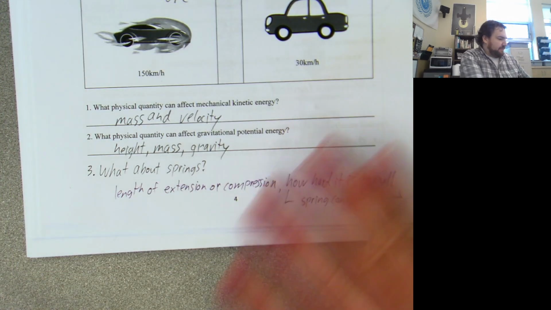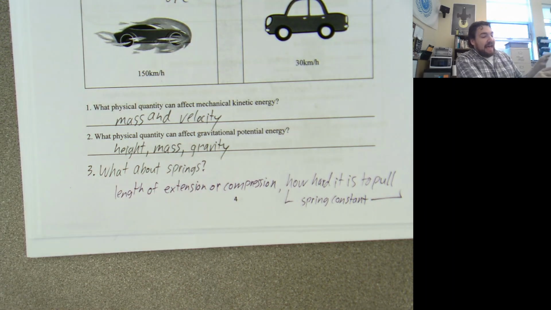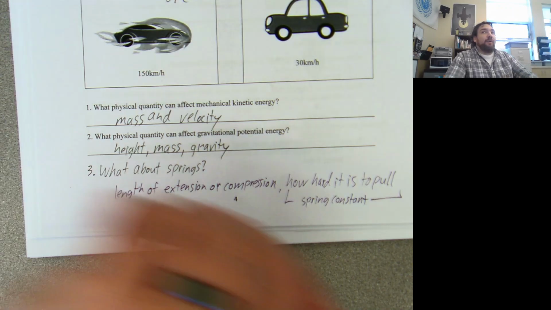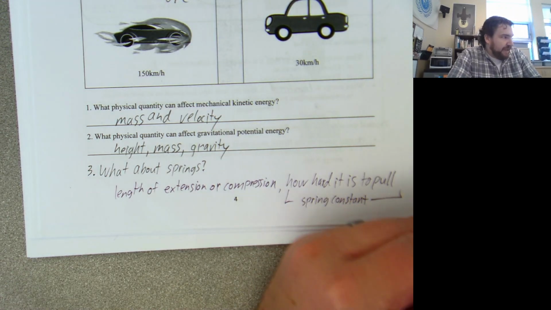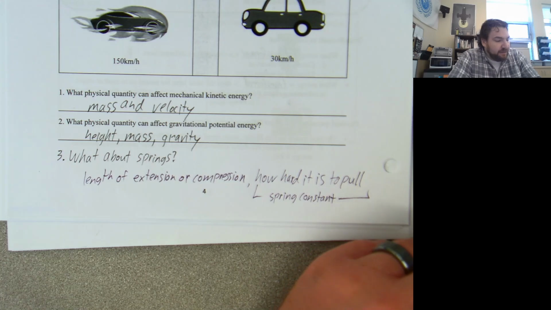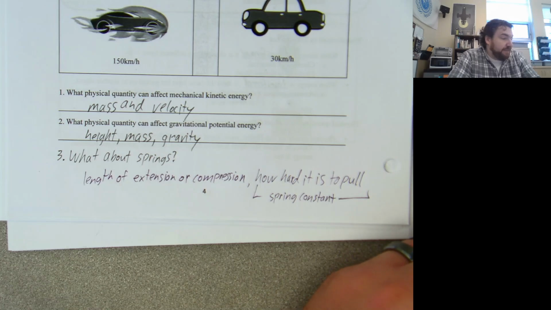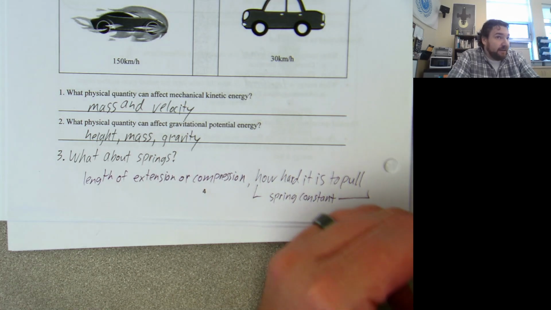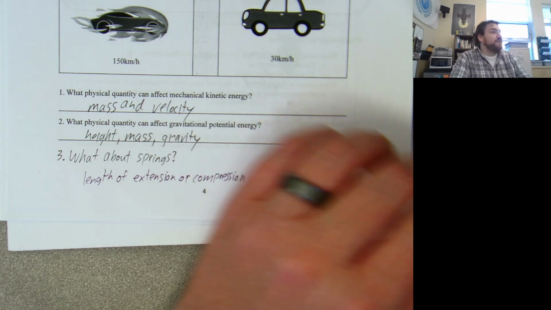We said way back when, when we were going to figure out how much gravitational potential energy an object possessed, that the things that mattered were the mass of the object, the height at which the object was going to be, and the gravity at the location that the object was going to fall from. So let's look at gravitational potential energy.